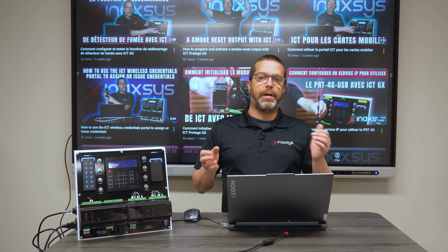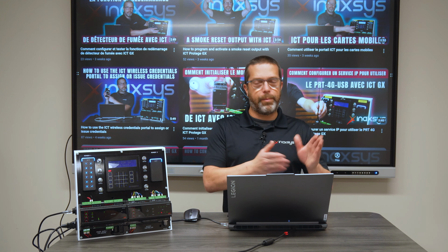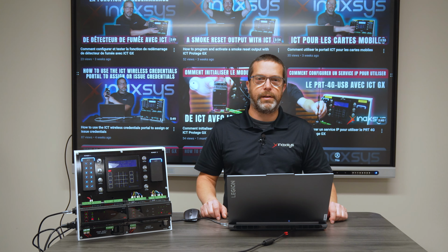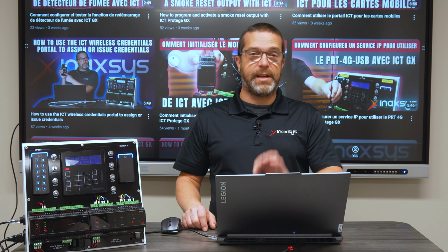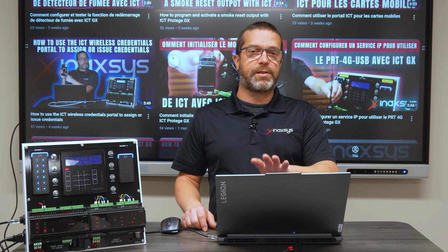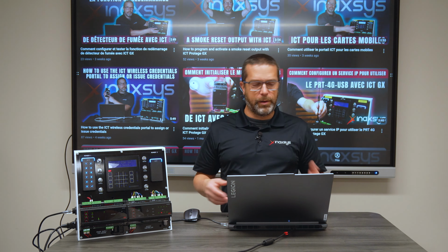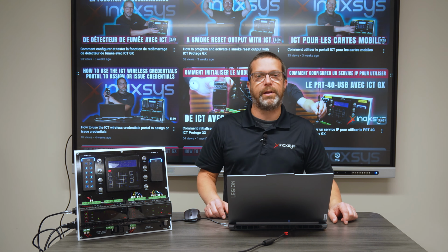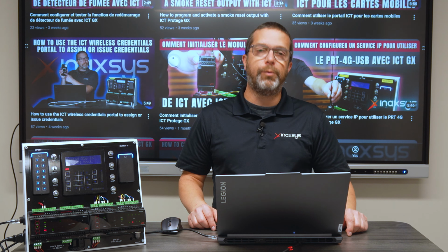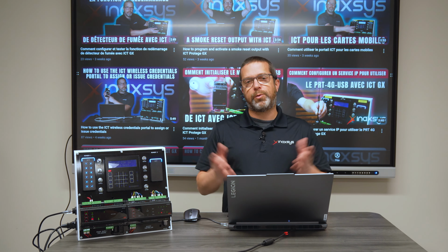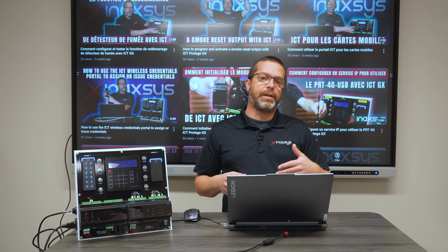You want to have a unique account number in the partitions if these are unique clients or separate tenants. Okay, so this will allow you to use a single service, maybe just one GX controller for a system with not unlimited but almost 100 different tenants with different account numbers, and this way the central station will know who to call and which site or which tenant is currently in alarm or has an issue. Okay, so again, this was how to have a single reporting service for different tenants.